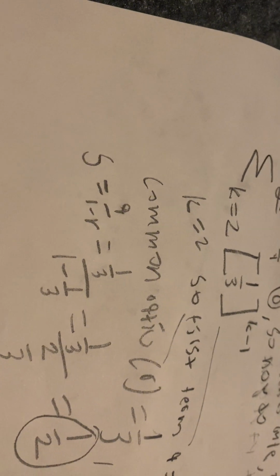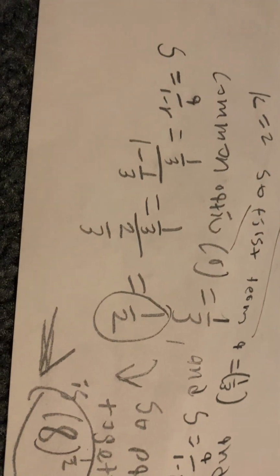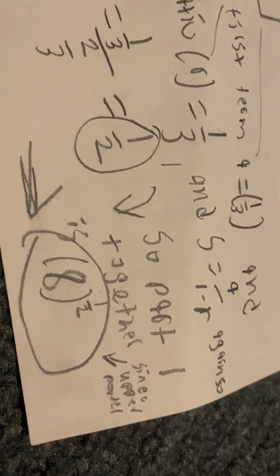Again, so we do the sum of a equals the sum equals a divided by 1 minus r, which is 1 over 3 divided by 1 minus 1 over 3, which would be 1 over 3 divided by 2 over 3, which would just equal 1 over 2. So the part together is 8 to the 1 over 2 power, which would look something like this. And this is the upper power. So that's it. That would be easy for the first part.